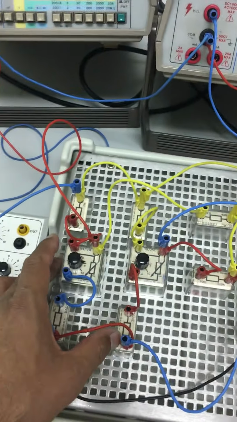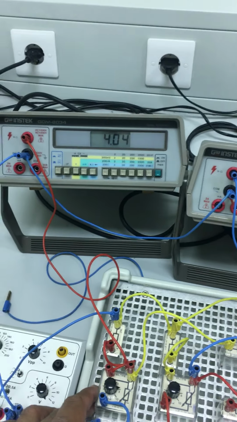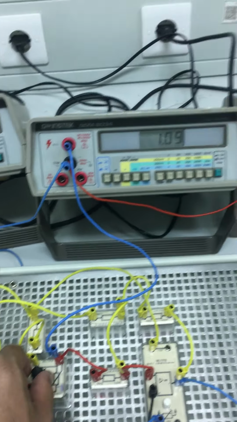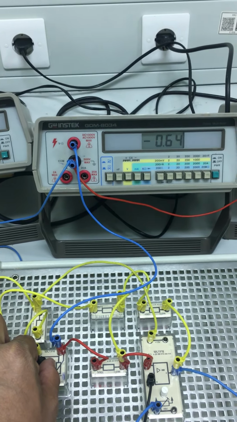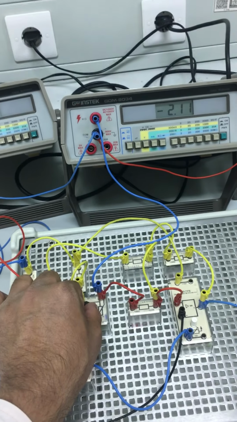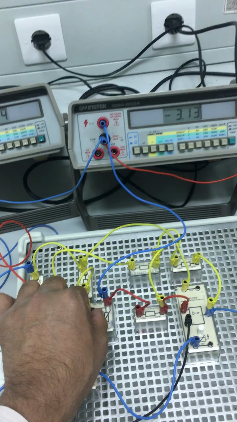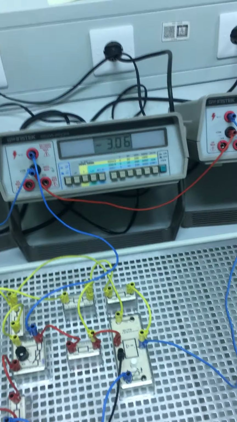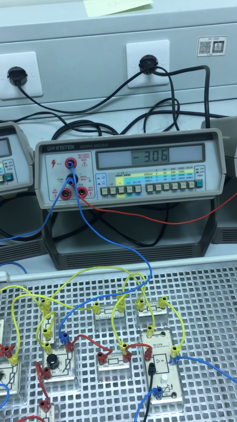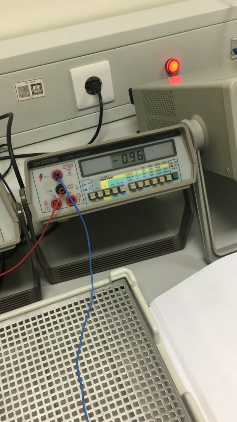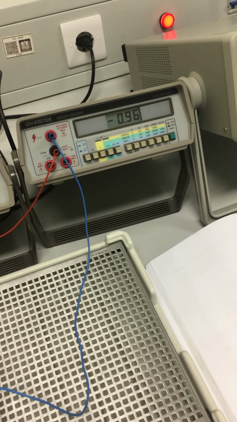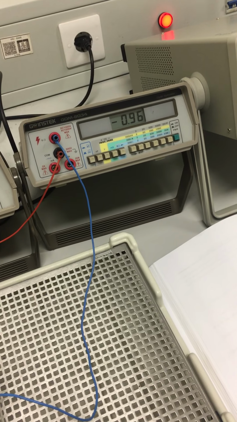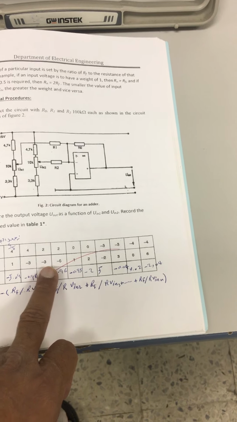So we have here 4 already set for U in 1, and this I will change to -3. This is -3 almost. Now you can see here 4 minus 3 will be 1. As per the formula we got -1 approximately, minus 0.97. It is approximately equal to -1. As per the table, you can do all this.